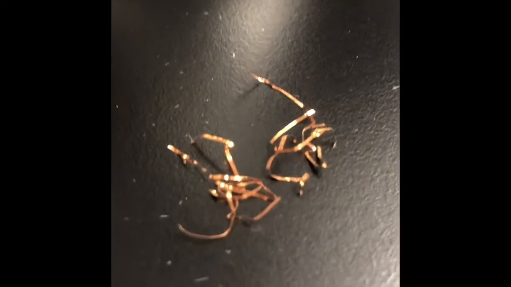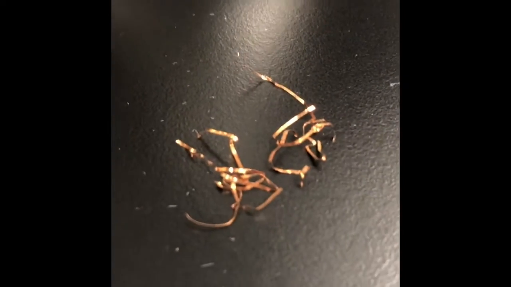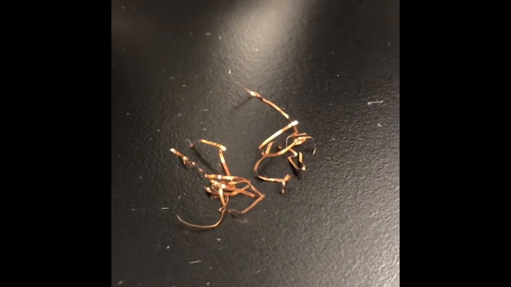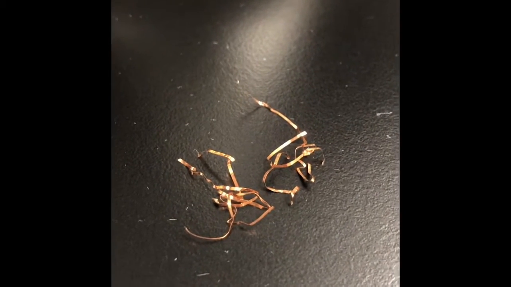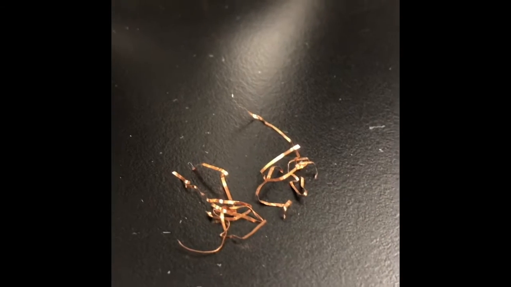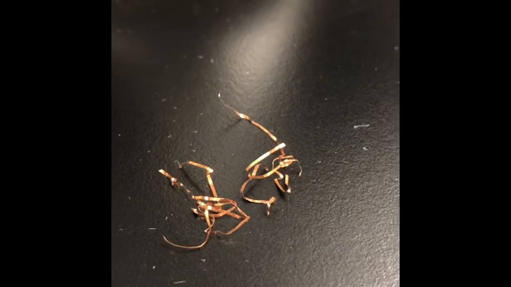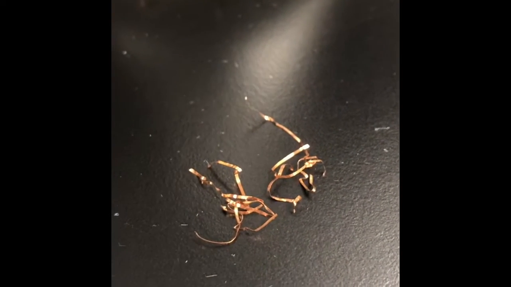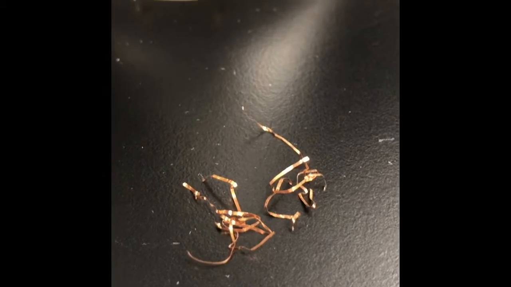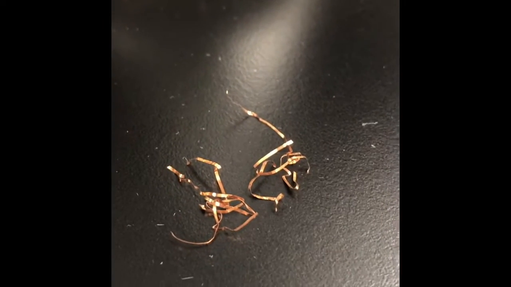Hello everybody, this is Mr. Walters and we are transforming copper. We're going to transform copper solid into several different compounds and then re-transform it back into solid metal.